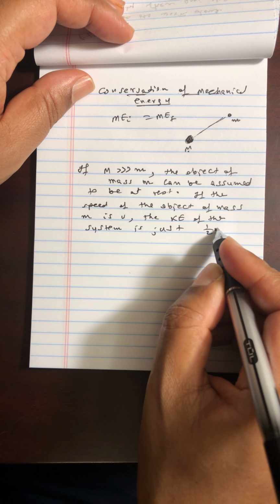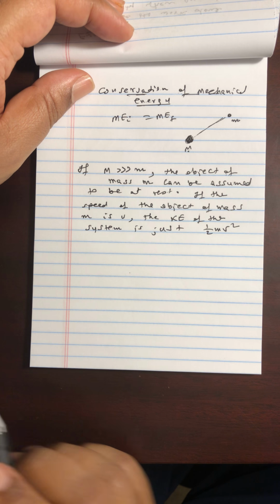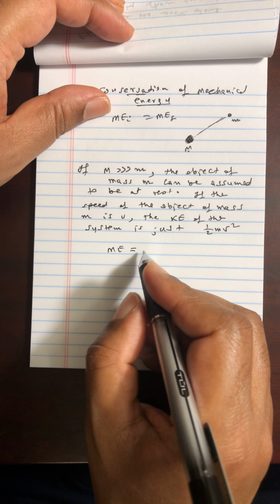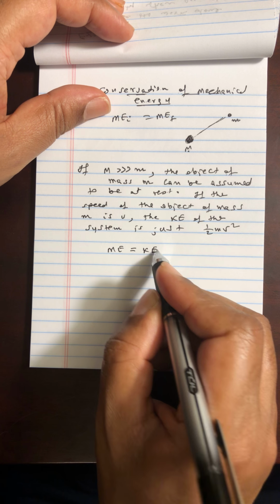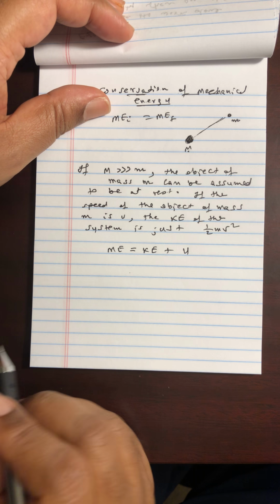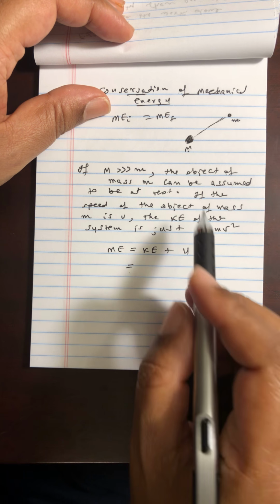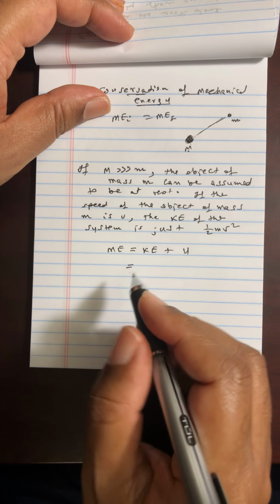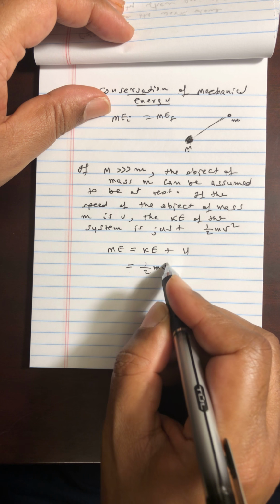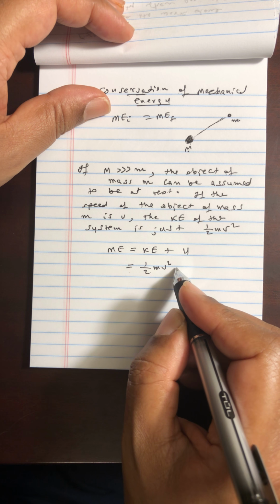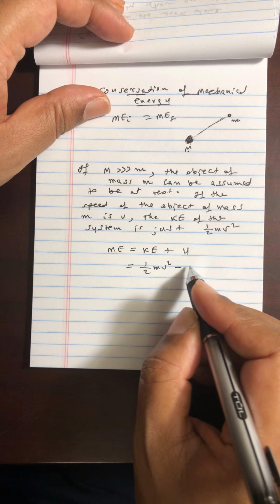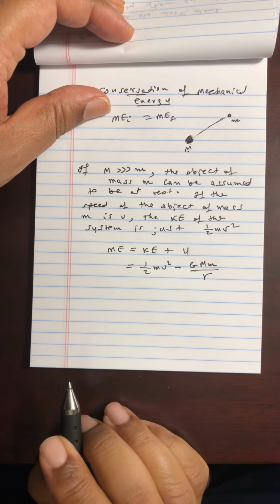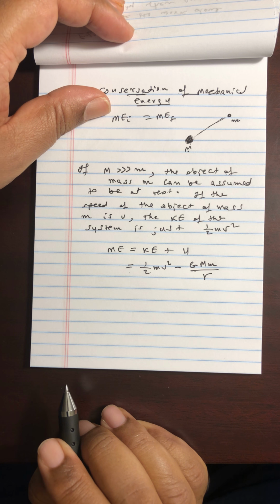half m v squared. Okay, so we know that mechanical energy is going to be kinetic energy plus potential energy. Now for the kinetic energy, we're assuming this is at rest, so we have only the kinetic energy of this particle over here, which is half m v squared, and we just saw that the gravitational potential energy of these two objects is negative G M m divided by the distance separating them.